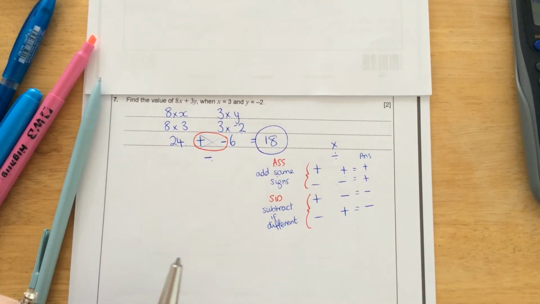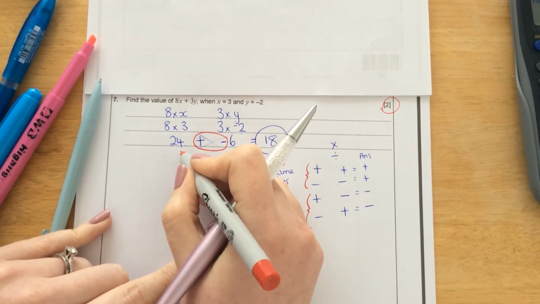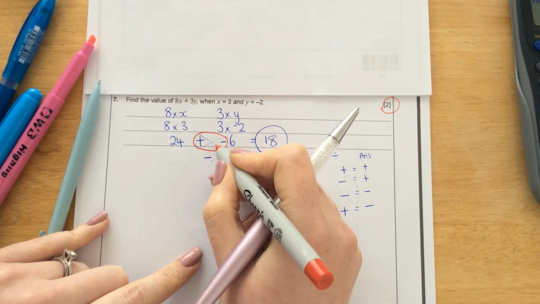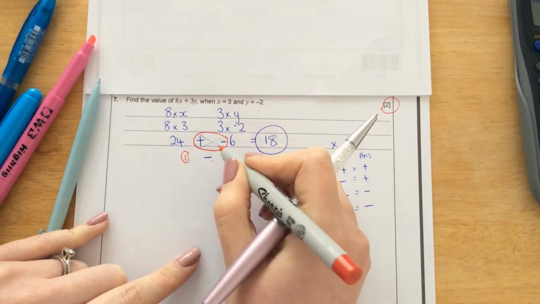If the examiner sees either 24 or minus 6, then they will give you 1 mark. If you've got either 24 or minus 6.